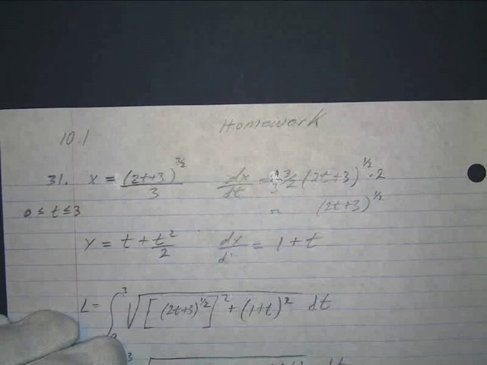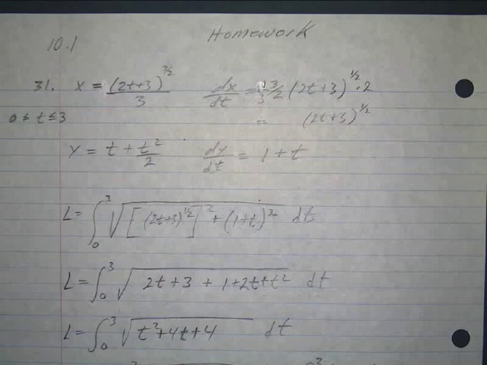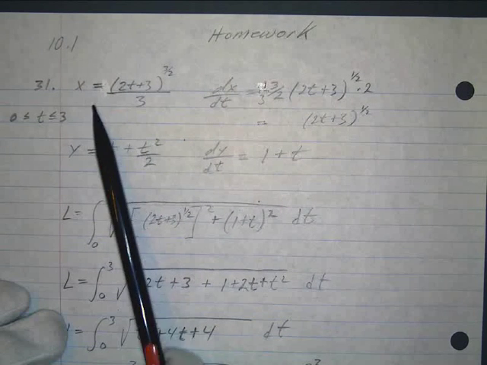A little error there. That should be dy/dt, excuse me. All right, so we take the derivative. And again, these are off my notes. I got some whiteout, so I hope you can read this. So this is the x.